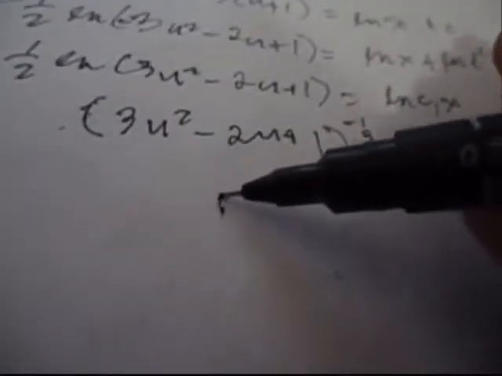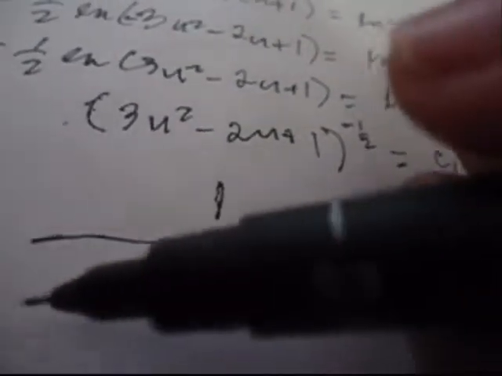So we will write this as 1 over the square root of 3u squared minus 2u plus 1, so it is equal to c1x.